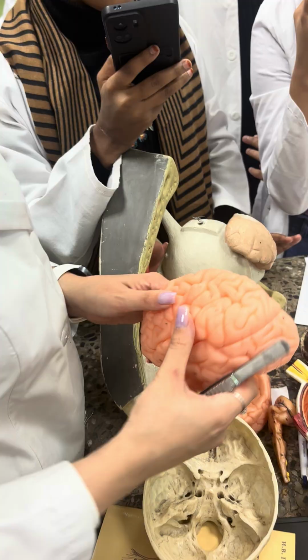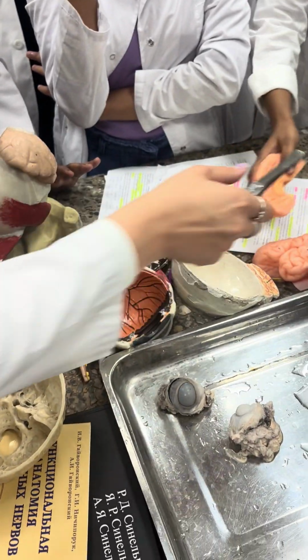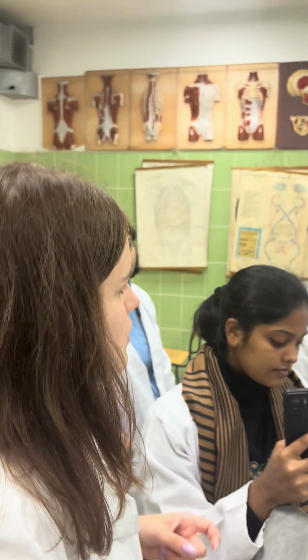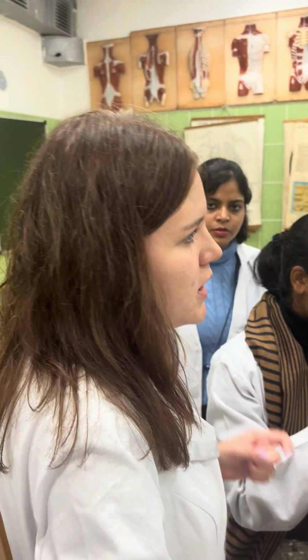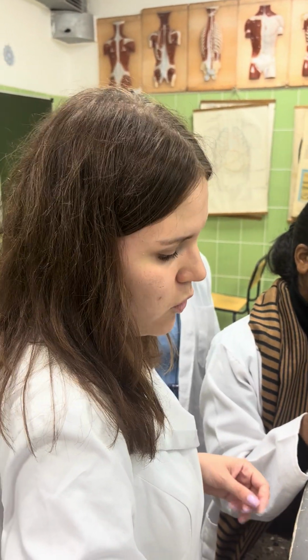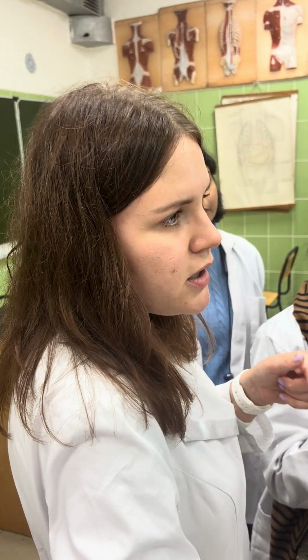Understand? The number 2 nerve, nervus opticus. Number 1 nerve is nervus olfactorius. Does this nerve have a nucleus or not? No. I remember we have three meatus nasi: superior, medial, and inferior.